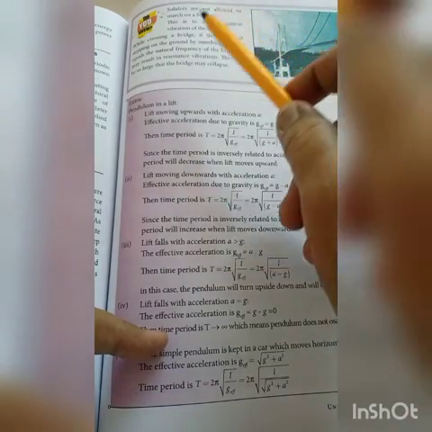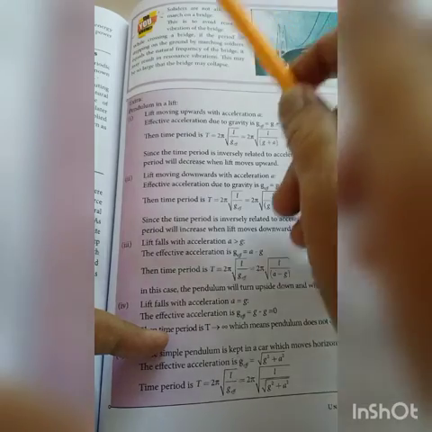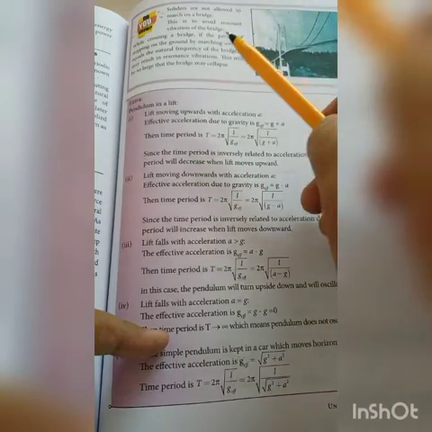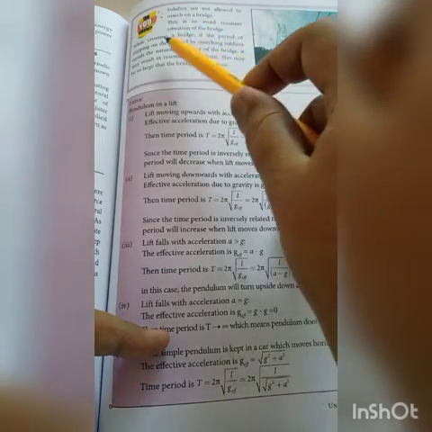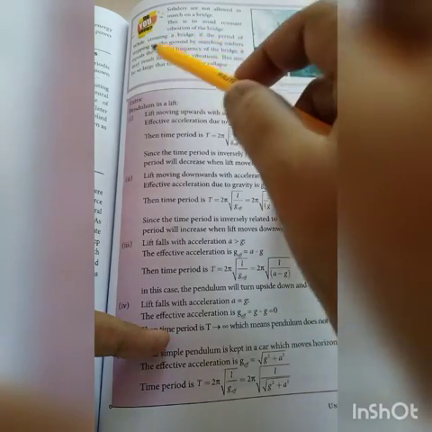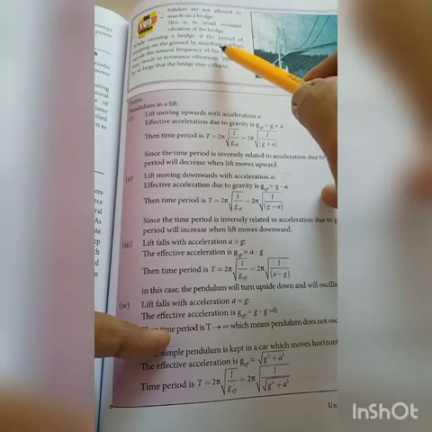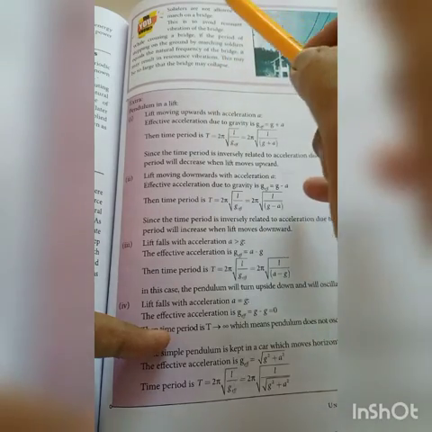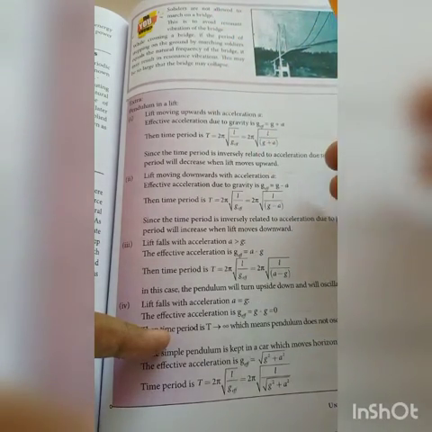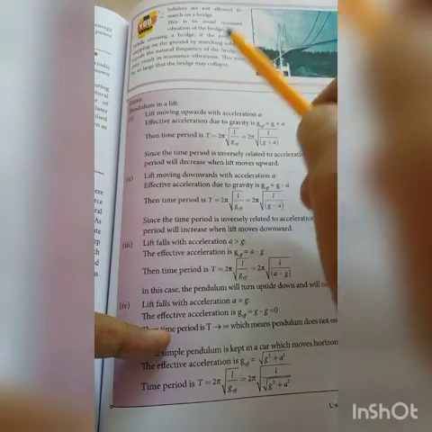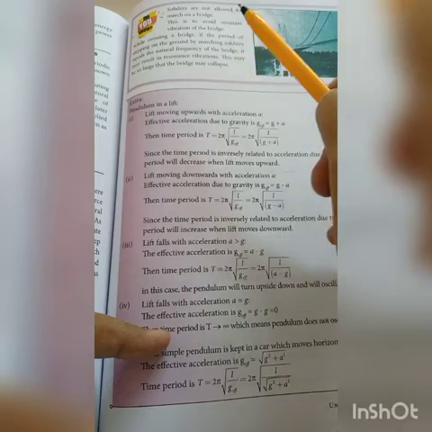Because when the soldiers go on marching on a bridge, the soldiers' footsteps will have a particular frequency and the bridge will have its own natural frequency. So while crossing a bridge, if the frequency of stepping on the ground by marching soldiers equals the natural frequency of the bridge, what will happen? Resonance will occur, and as a result of resonance, the bridge will vibrate with the maximum amplitude and it may collapse. So in order to avoid the collapse of the bridge, soldiers are not at all allowed to march on a bridge while they are crossing it.